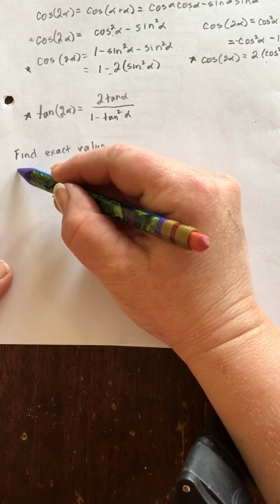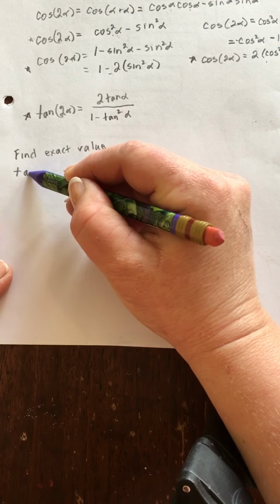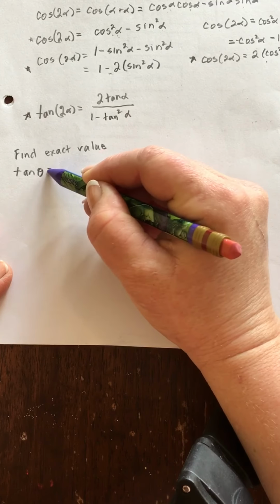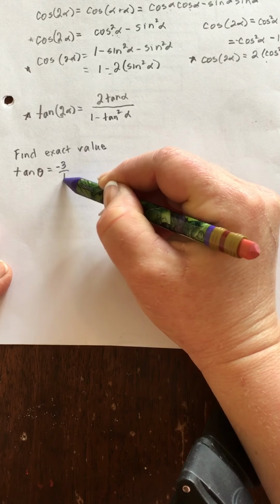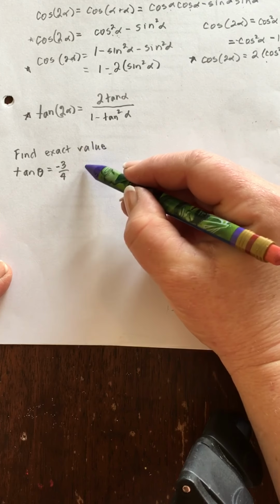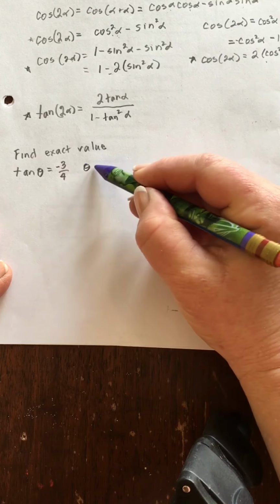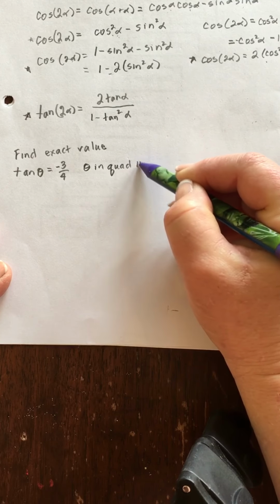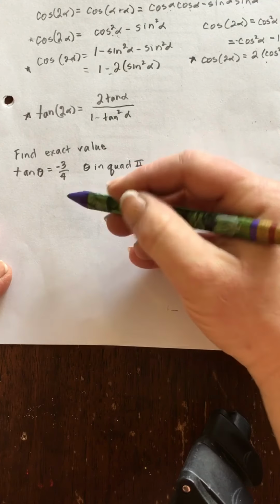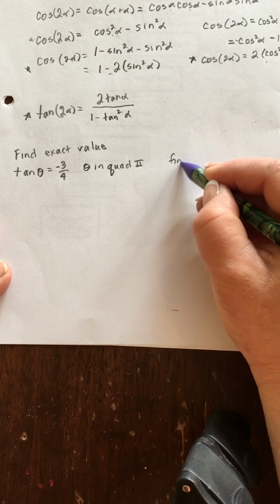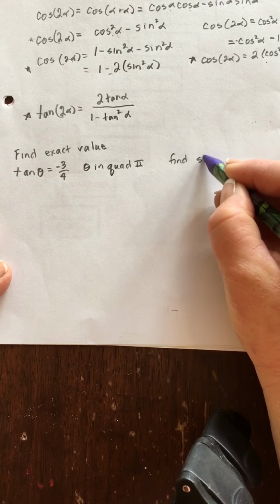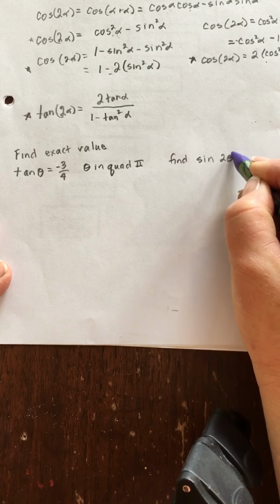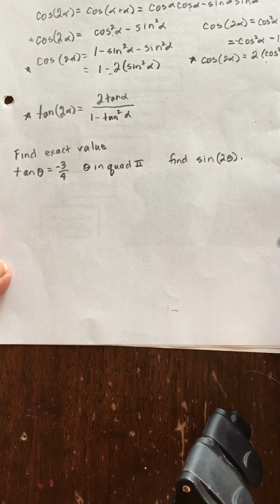If I know that the tangent of theta is negative 3/4, I'm given that in the problem, and I know that theta is in quadrant 2, and I want to find the sine of 2 theta. Okay, so that's the problem. That's everything that I was given.